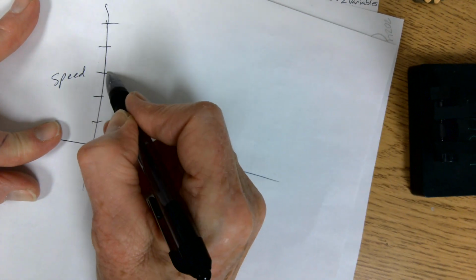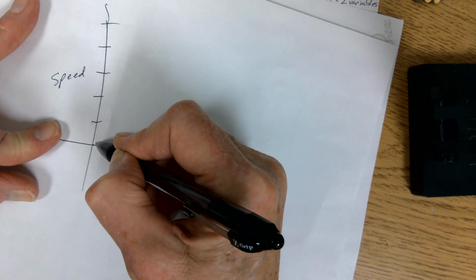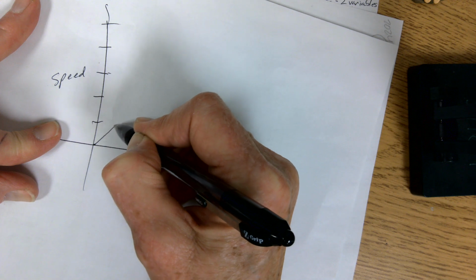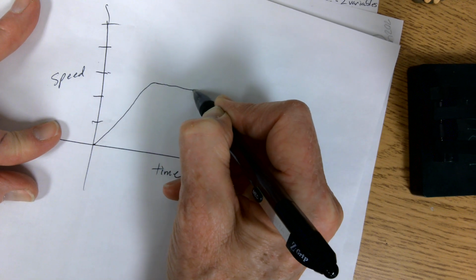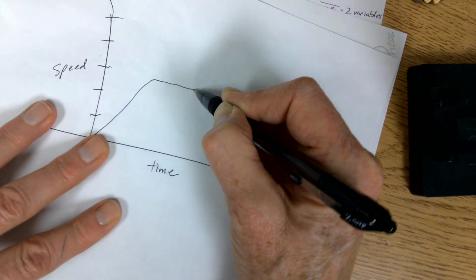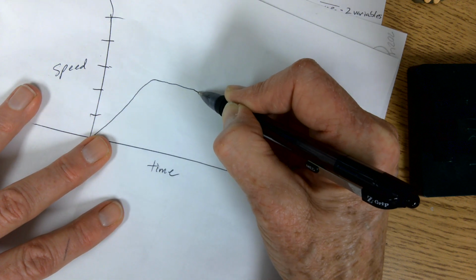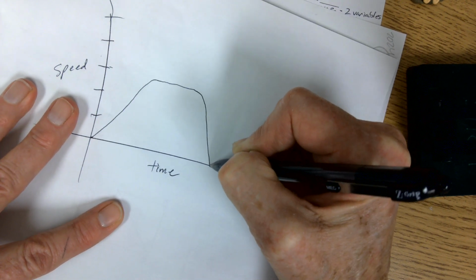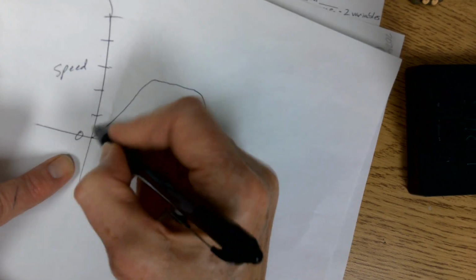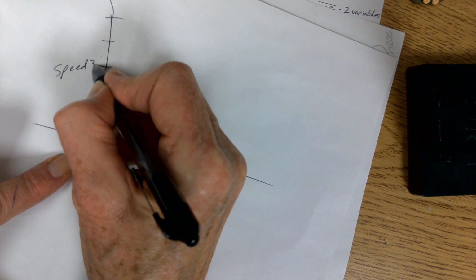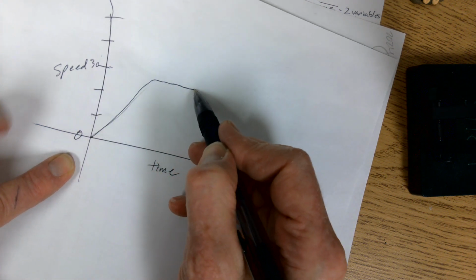10, 20, 30 miles an hour. So I'm going to pull out of the garage, okay? And then I start driving 30 miles an hour. And I'm going to go for, I don't know, 10 minutes. And then I get to a stop sign, and I have to stop. When I stop, I'm at 0. My speed is at 0, right? I speed up. I'm at 30 miles an hour. I go constant 30 for a while.